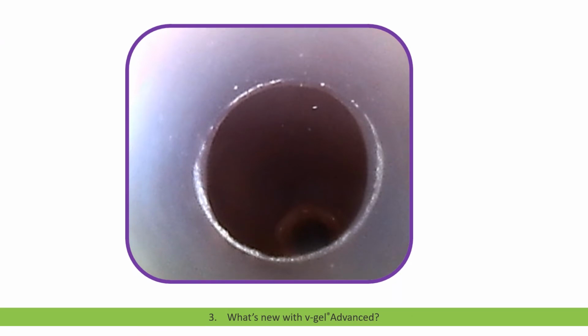Here you can see a video. This is taken with a bronchoscope through one of the V-gel advanced devices, and you can see the bronchoscope going into the pharyngeal section in a moment, and you'll be able to see that thin curtain wall seal wrapping around the larynx, and the arytenoid cartilages of the larynx sitting unaffected within the middle of the airway and the epiglottis untouched.